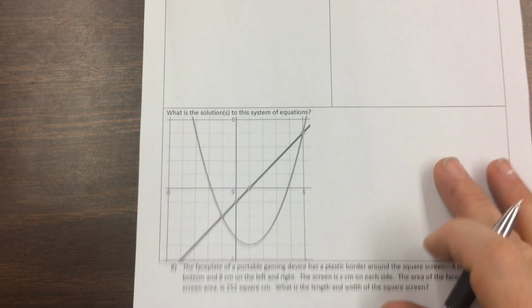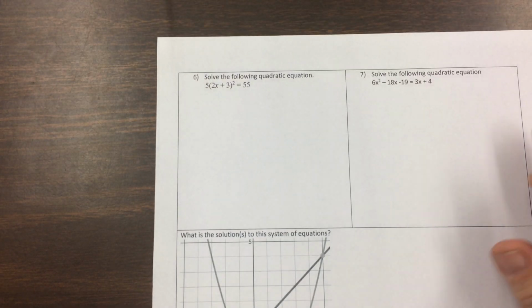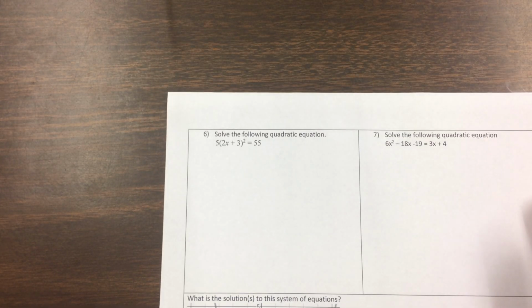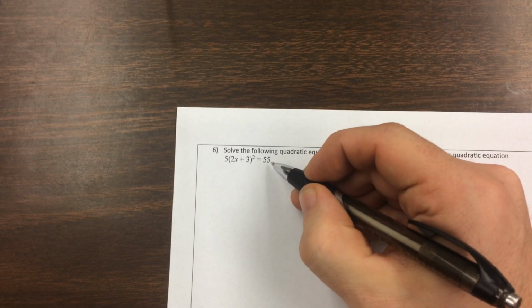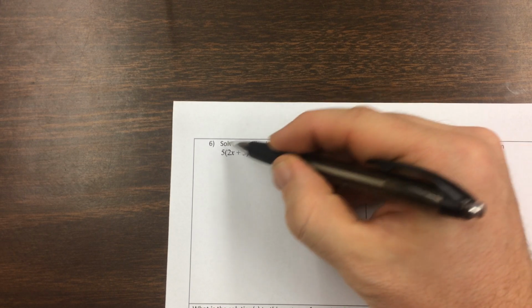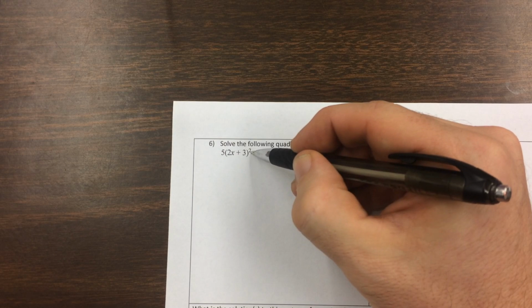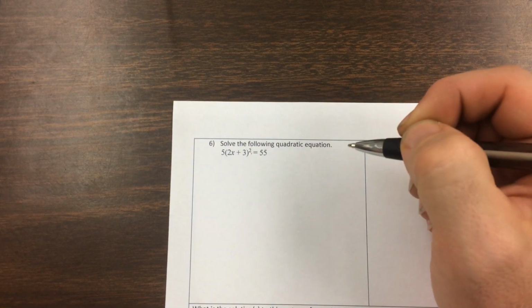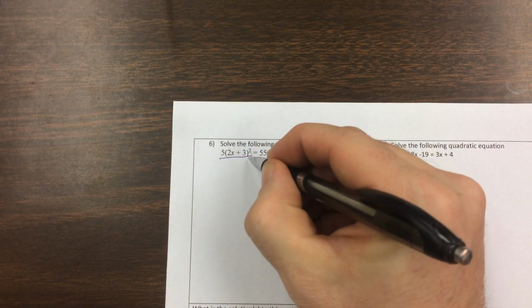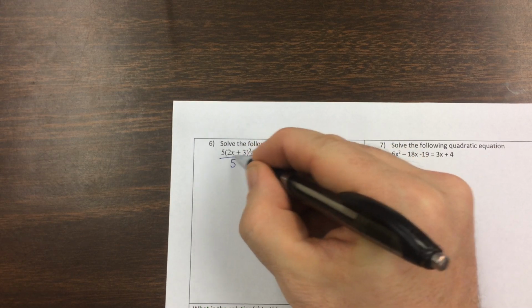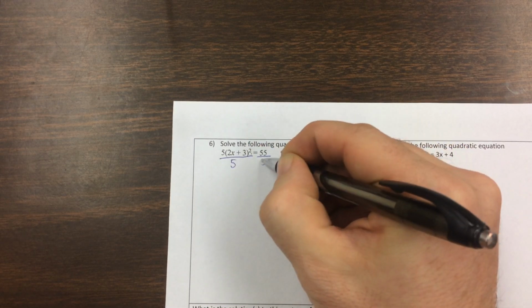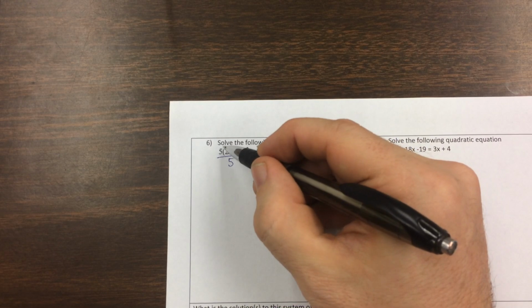All right, going on to the second page. Solve the following quadratic equation. Well, if you're looking at how this is set up, you can see that I've already got something factored as a square, a perfect square binomial, right? So that means I'm really set up well to use the square root method. All I have to do is get the squared thing by itself.